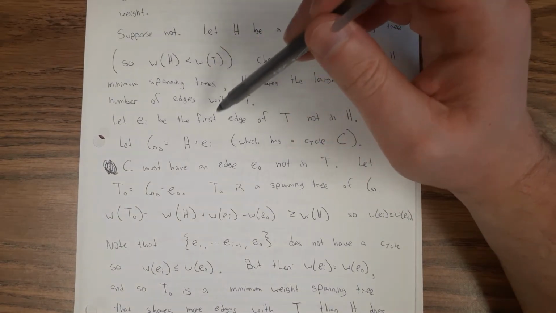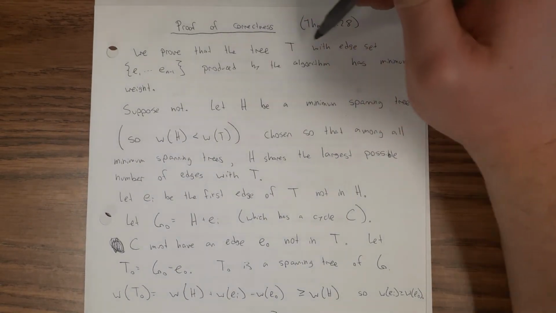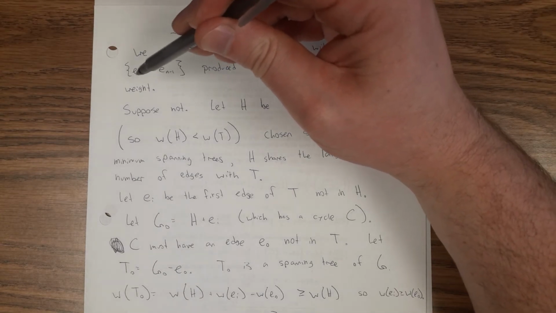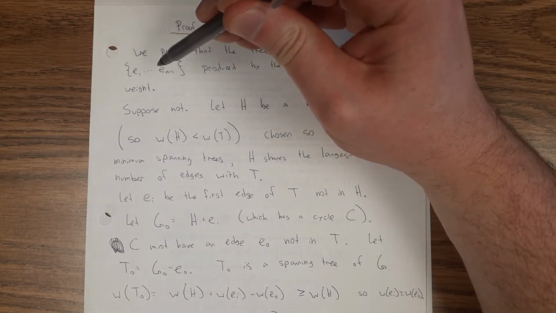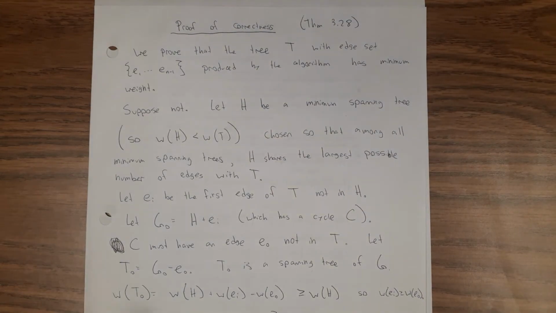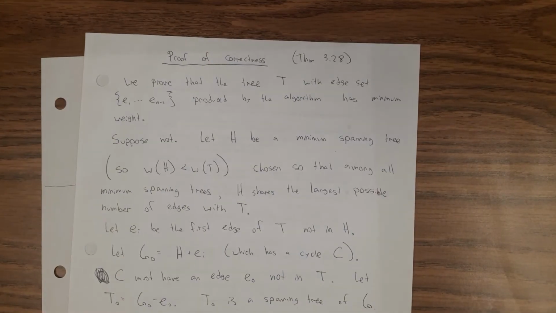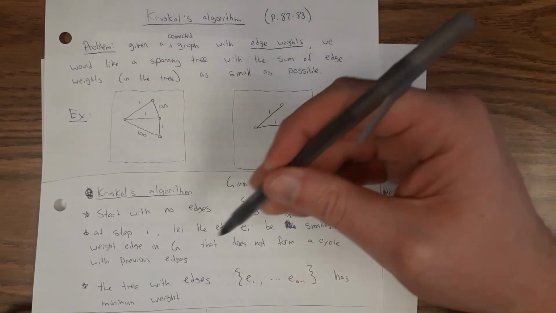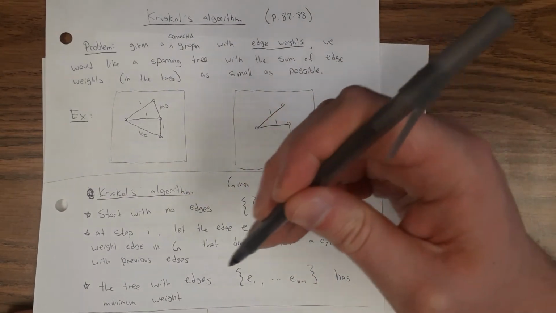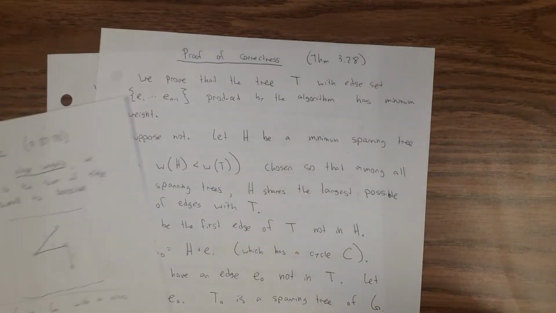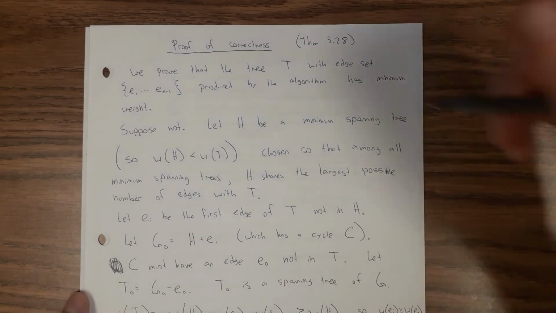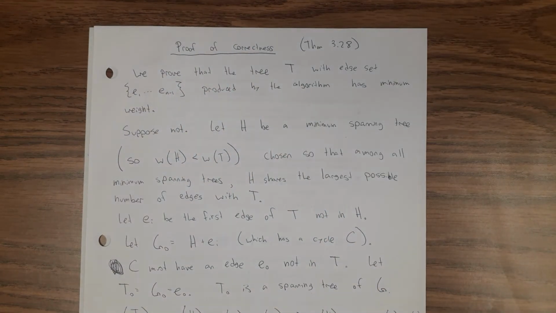Let E sub i, and remember that as we're running this algorithm, we have these edges, like the first edge we choose is called E1, and then E2, and then E3, and right under the description of the algorithm, we let E sub i be a smallest weight edge such that it does not form a cycle with previous edges. So that's what these E sub 1, E sub 2, E sub whatever are.